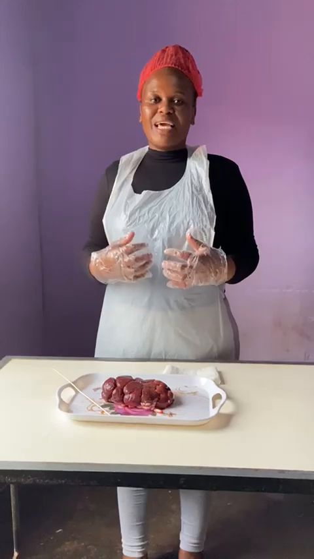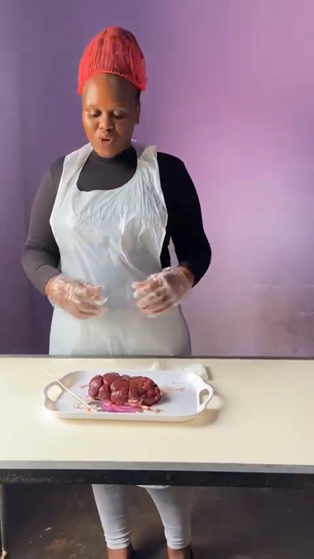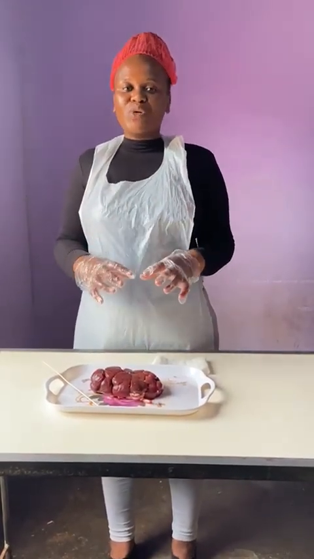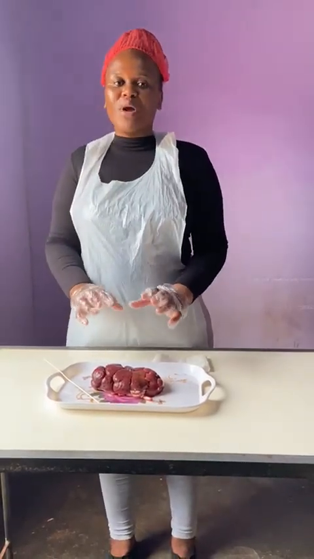As you can see, I am wearing a lab coat to protect my clothes. I am wearing disposable gloves to avoid contamination, and I will make sure that I am working in a clean area, and I will avoid touching my face during the dissection, and I will make sure that I dispose of waste after the dissection.